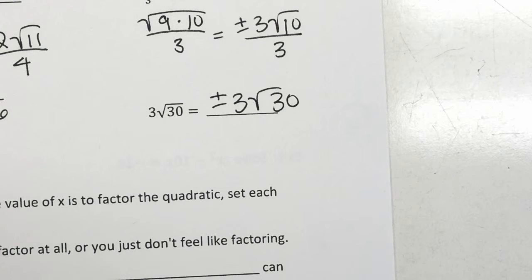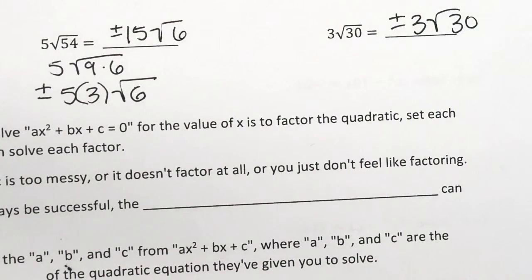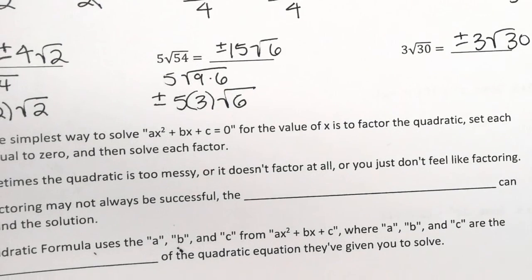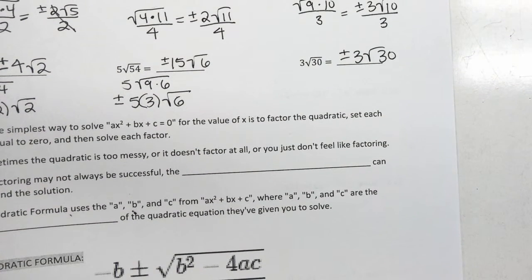Alright, let's finish this first page and then we can pack up. Okay. Alright. So, let me zoom out. We have been solving quadratics. Maybe we won't pack up early then. Maybe we'll have homework instead.